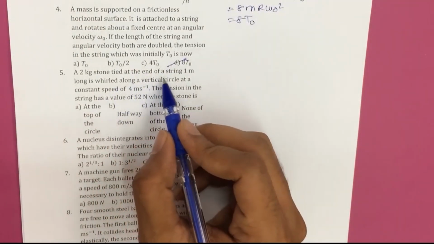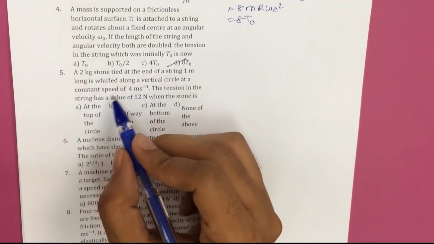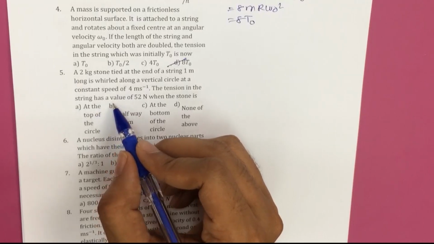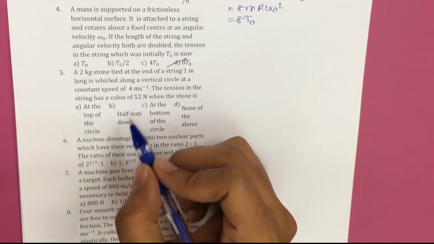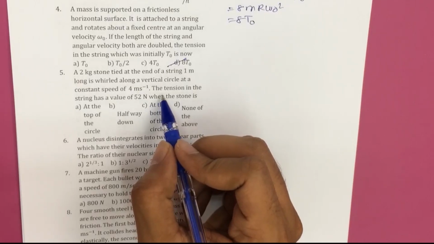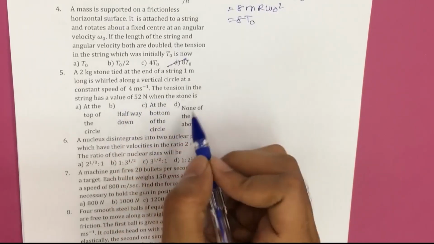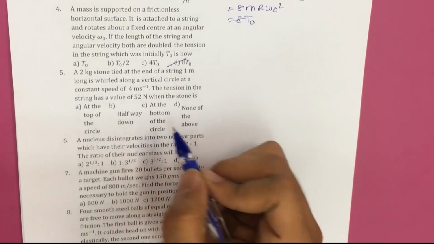Question 5. A 2 kg stone tied at the end of a string 1 meter long is whirled along a vertical circle at a constant speed of 4 meters per second. The tension in the string has a value of 52 Newton when the stone is present either at the top, or halfway down, or at the bottom, or none of the options are correct.